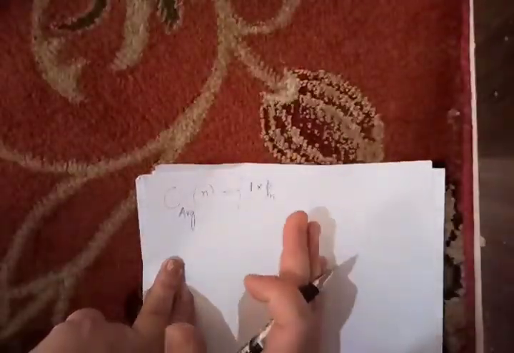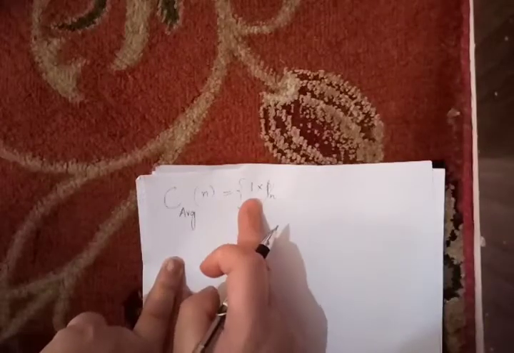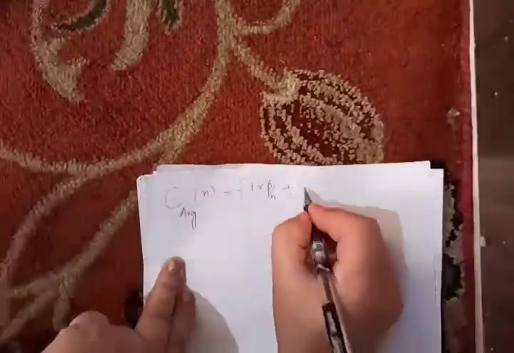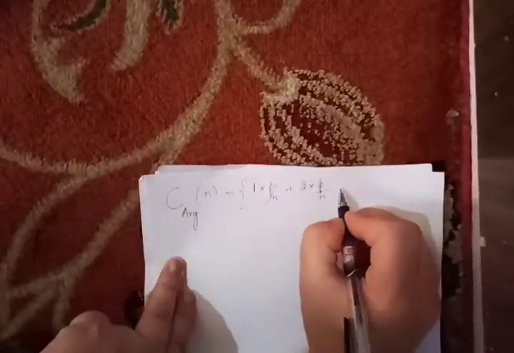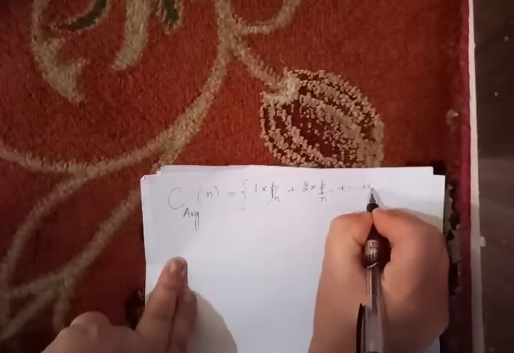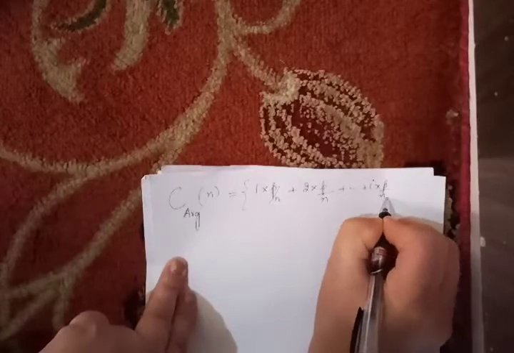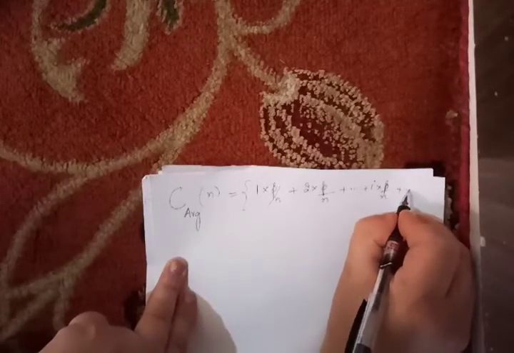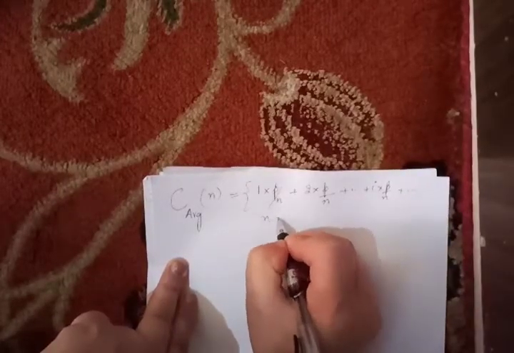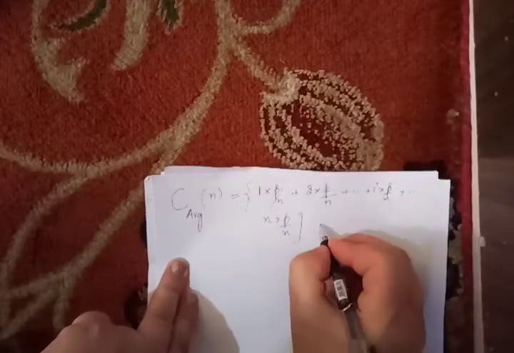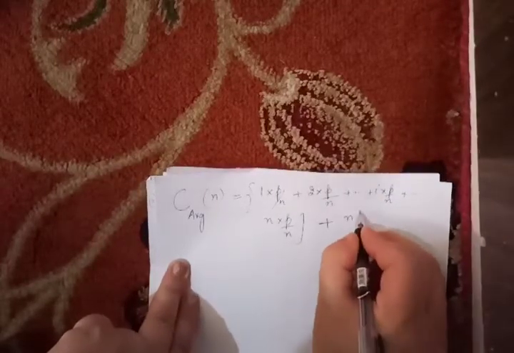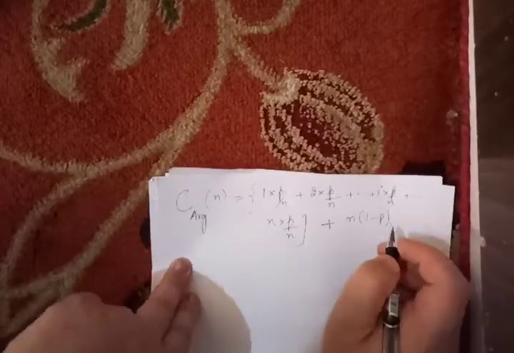There is a probability that the element is present at the first place, plus there is a probability that the element is present at the second place, and like that. There is a probability that the element is present at the ith place, because we are generalizing it with n, so we do not know how many elements we are having, plus there is a probability that the element is not present in the list at all.